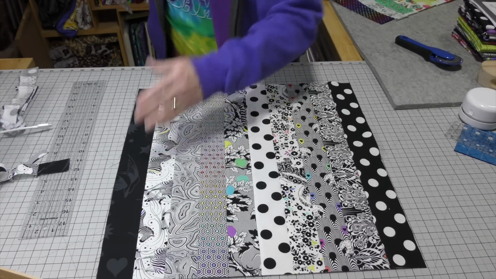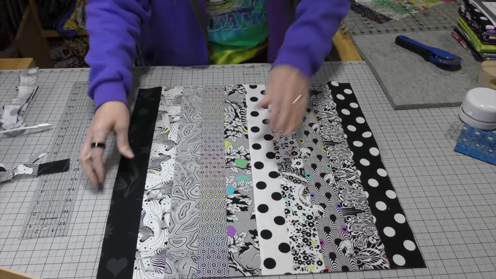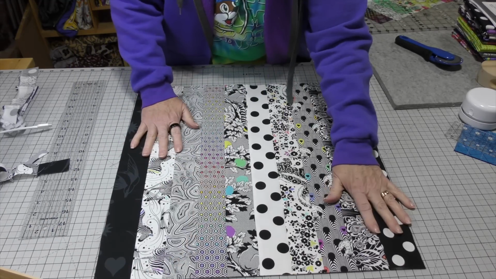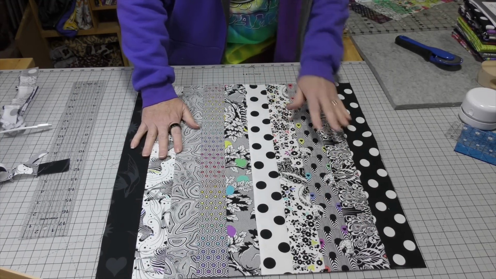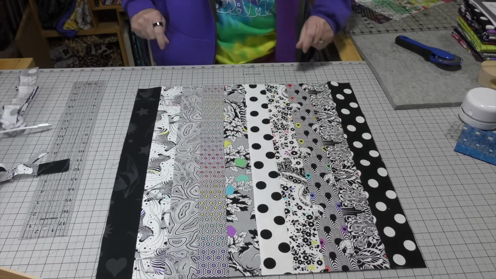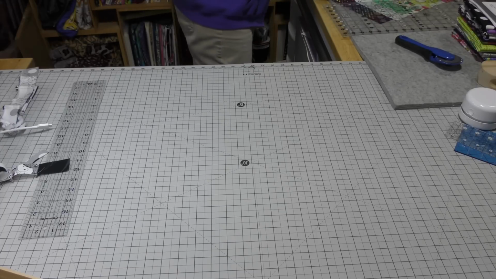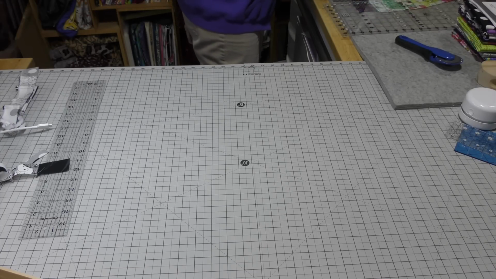And you know, it's pretty close because I am not the perfect strip sewer, but we're gonna call it good. So this is my black and white, and it is now ready to go.